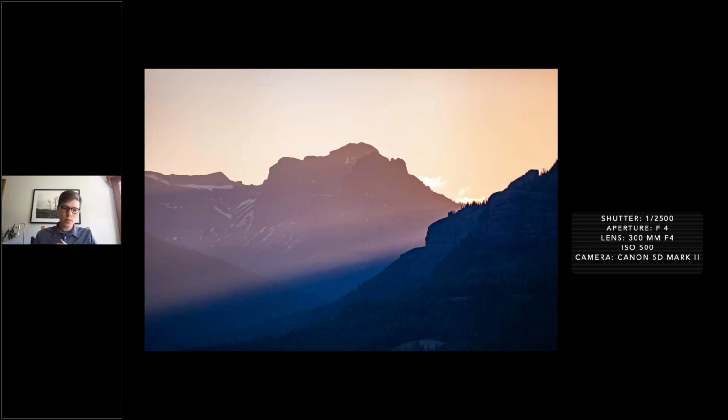Pretty fast shutter speed because I was hand stabilizing this, and then bumped the ISO up enough to be able to get the shot. And if I had used a 50 millimeter, I just don't think that the light coming across the ridge in the Beartooth Mountains on the northwest entrance of Yellowstone National Park would get the same quality of light and the way that it feels there.